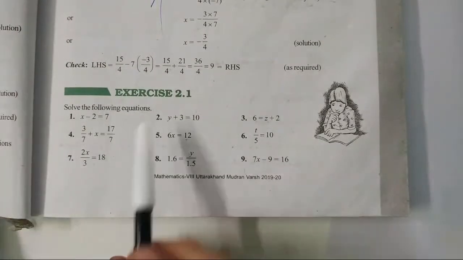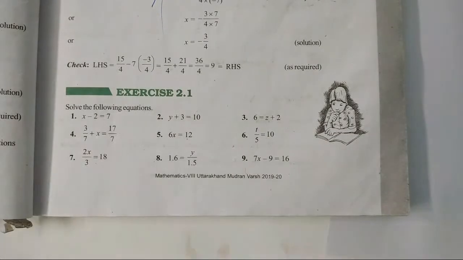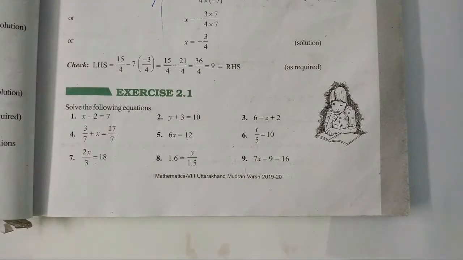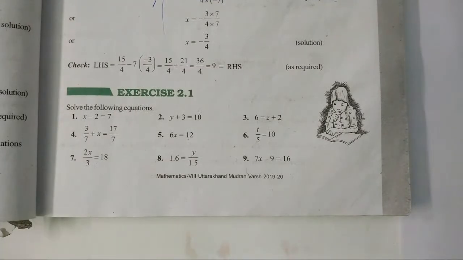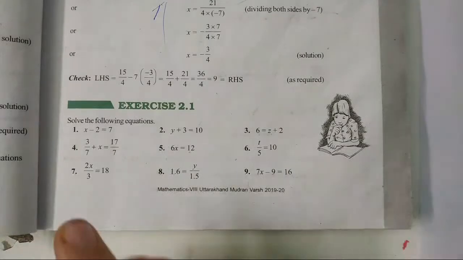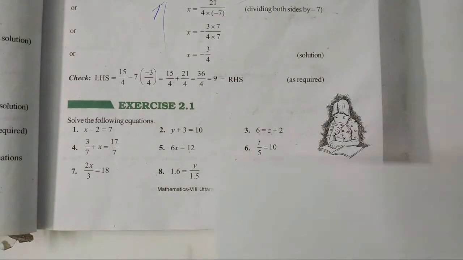If you see in this exercise, the first question is the basic equation where it is x minus 2. So in a linear equation, the variable is a single variable. You will not use two variables, and one variable means you will be using x, or one letter. Then there are constants, which are numbers that do not change.